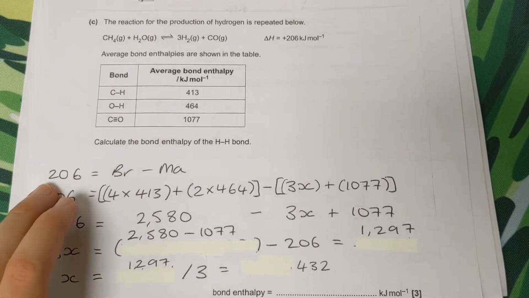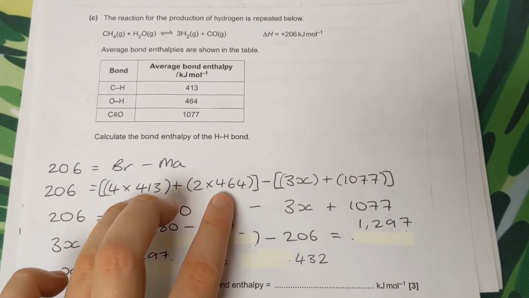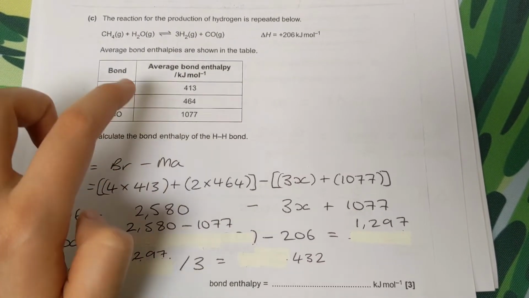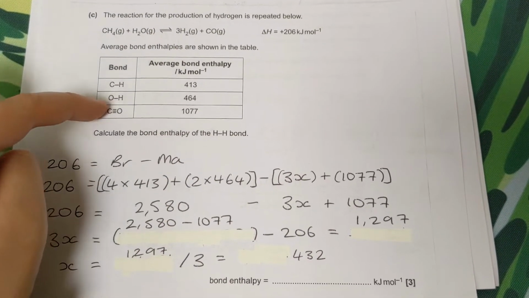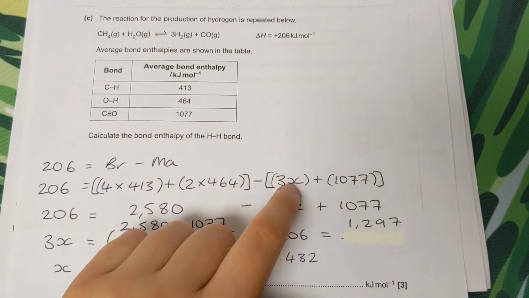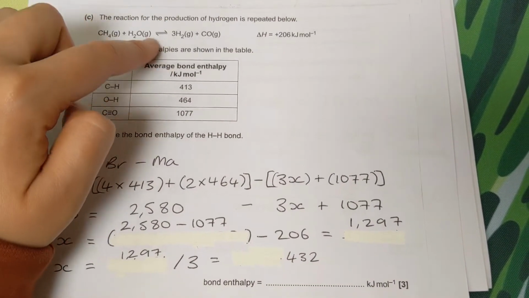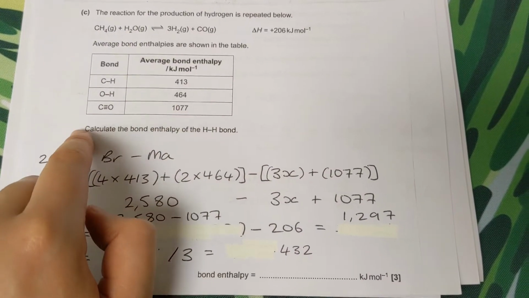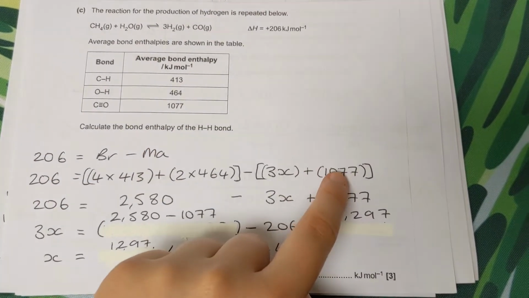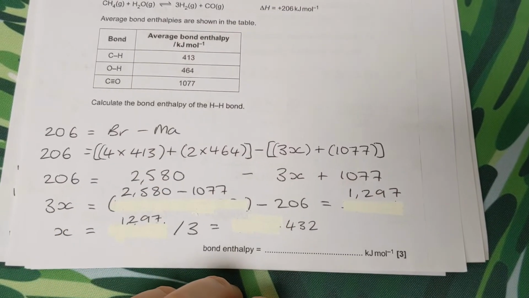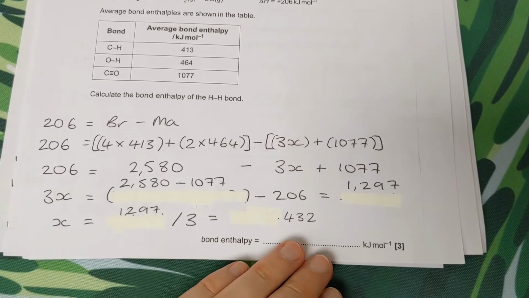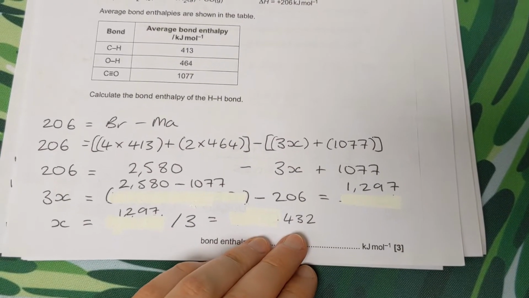So delta H equals, I've collected the reactants, so we've got 4 CH bonds plus 2 OH bonds minus 3 HH bonds, that's what we're trying to work out, so I've called that X, plus this CO triple bond. Then we rearrange, collect our terms, divide X by 3, and we should come out with plus 432.